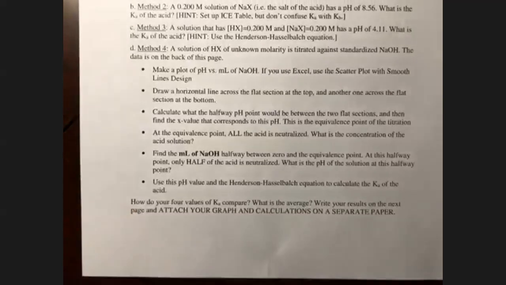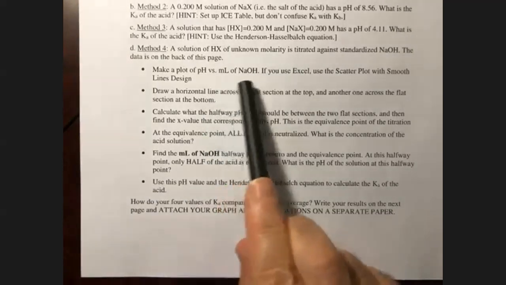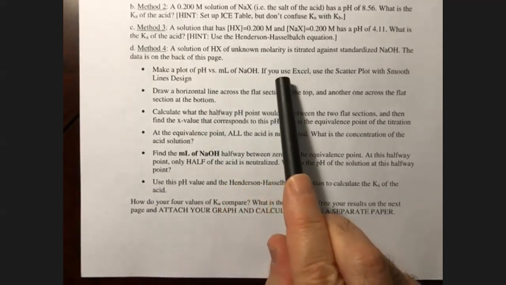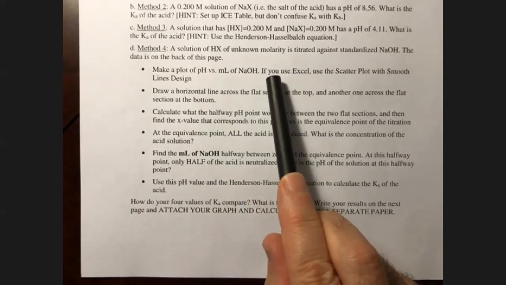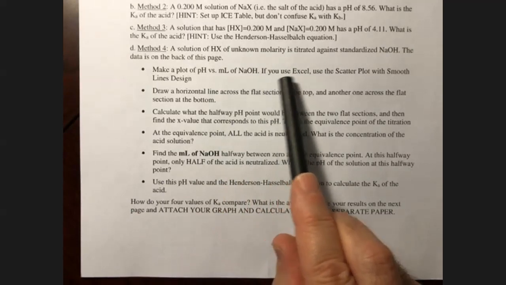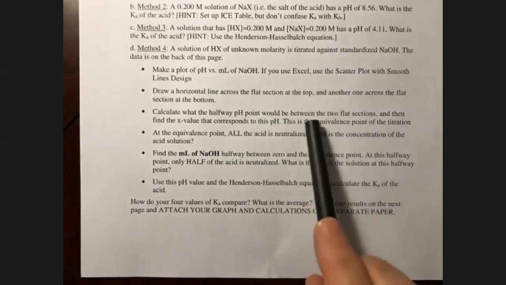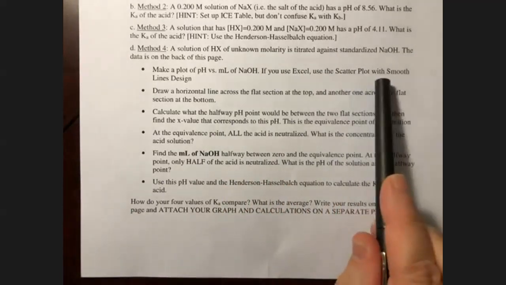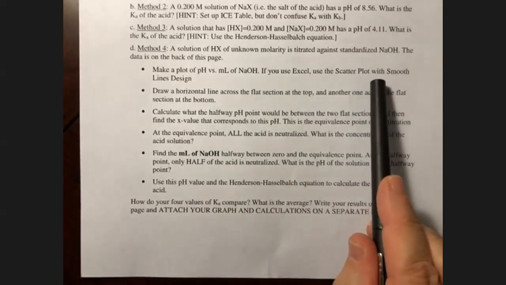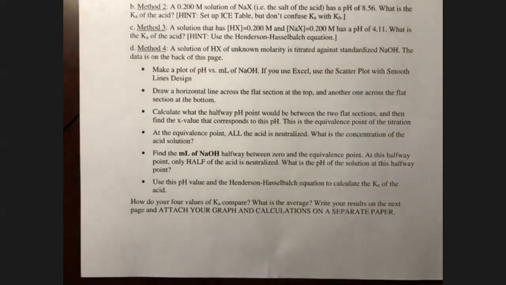It's a little blurry here. You're going to make a plot of pH versus the milliliters of NaOH. Don't forget, the NaOH is standardized. They're going to give us the data of what the molarity of it is. And when you use Excel, again, use the format called a scatter plot with smooth lines. It's the same one that we did for the buffer experiment, the pH experiment on Tuesday.